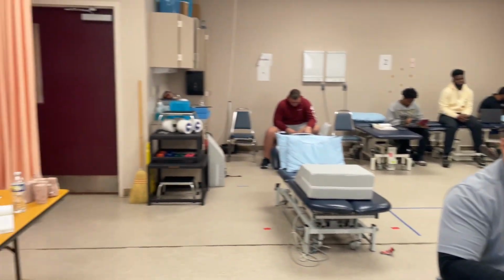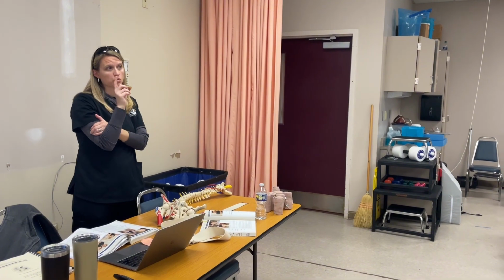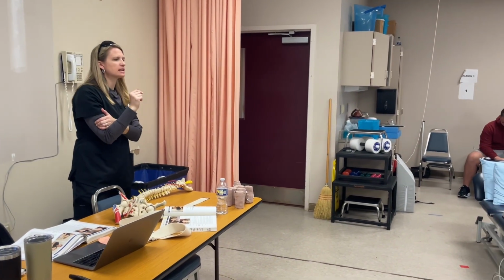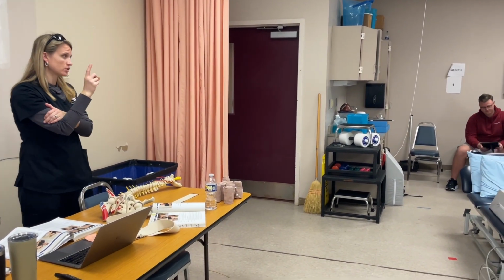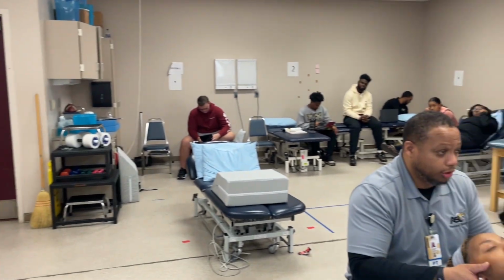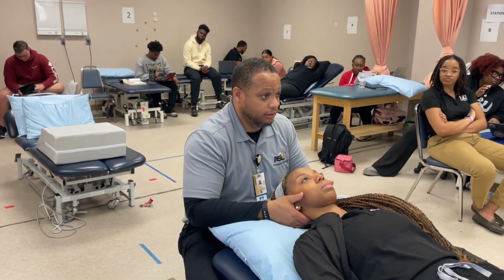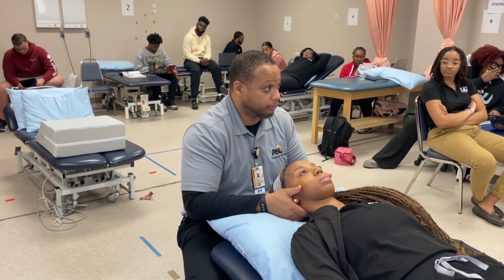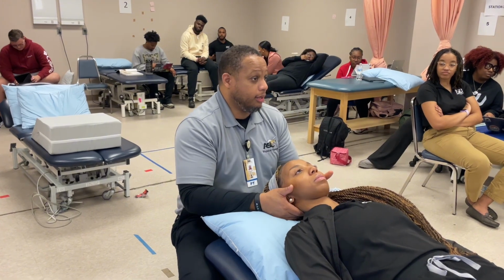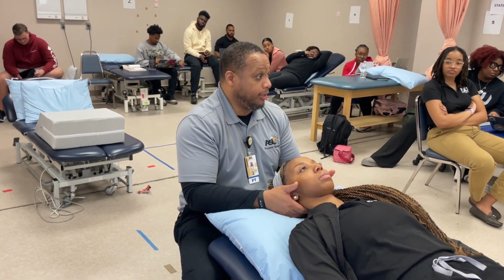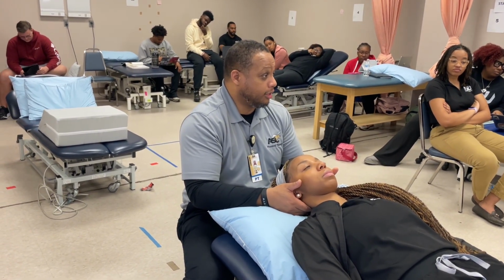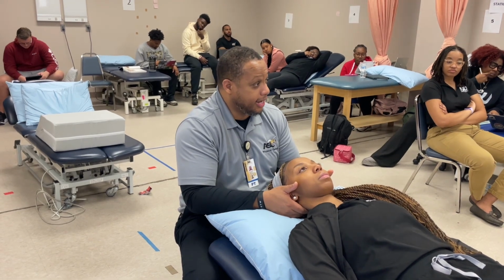So have them keep their eyes open while they're doing it so you can visualize. If they're closing their eyes, ask them to open their eyes so you can see if there's nystagmus. Yes. So make sure that they open their eyes on this particular one. Okay. But with Kendall, my clinical impression would be that that test is negative.